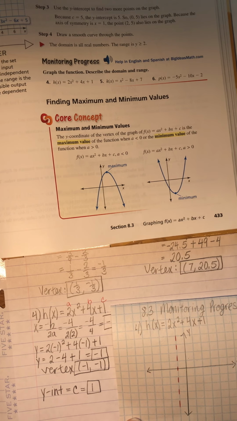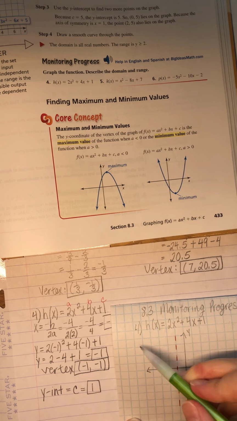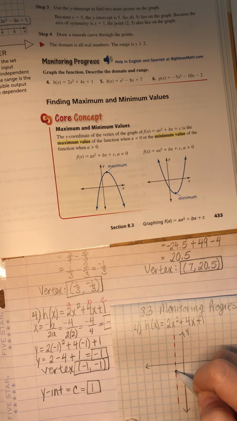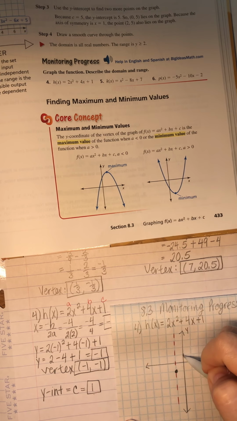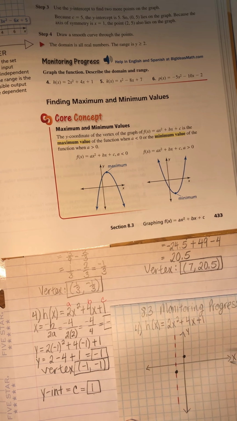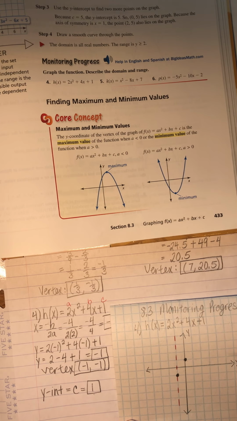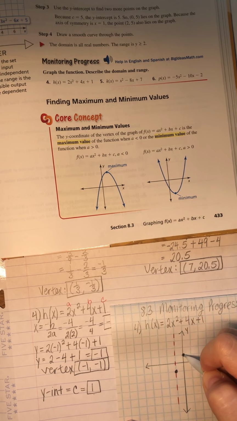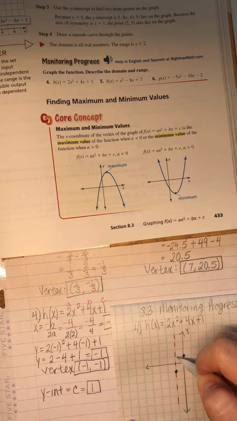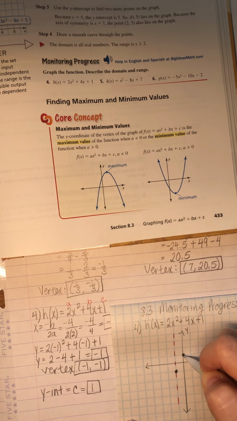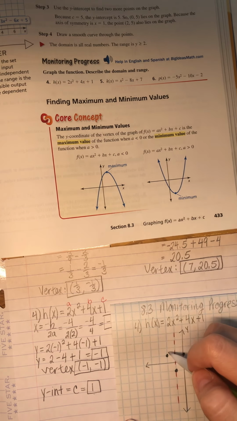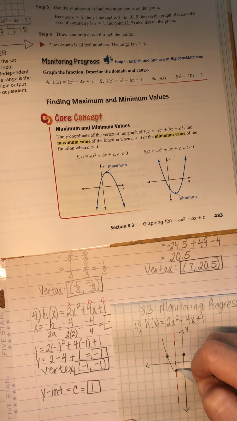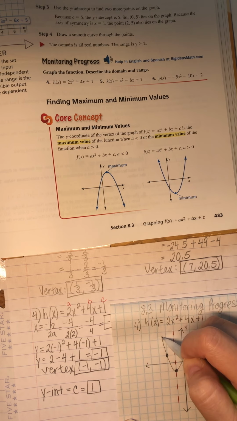Now let's start to plot the points. Our vertex is negative 1, negative 1, so that point goes right here. Next up, our y-intercept is the point 1 on the y-axis. So on the y-axis, here's my y-intercept at 1. And now I'm going to draw its symmetric point. I can see that this point is just 1 to the right of the axis of symmetry. So let's plot its symmetric point 1 to the left of the axis of symmetry. And then I can go ahead and draw my parabola right through these points.